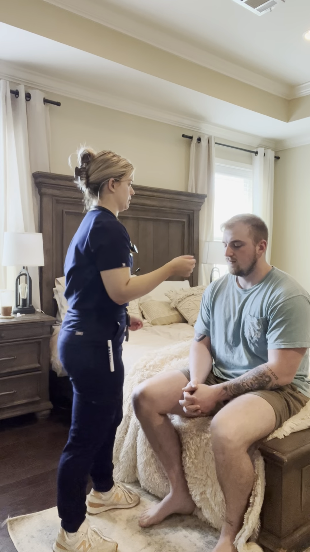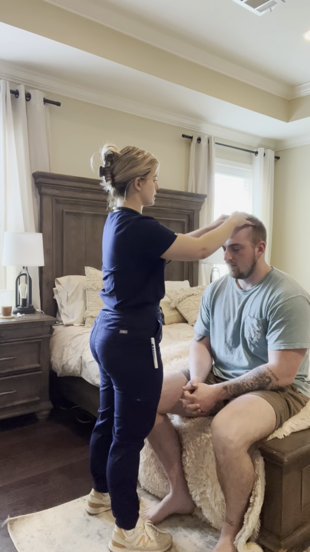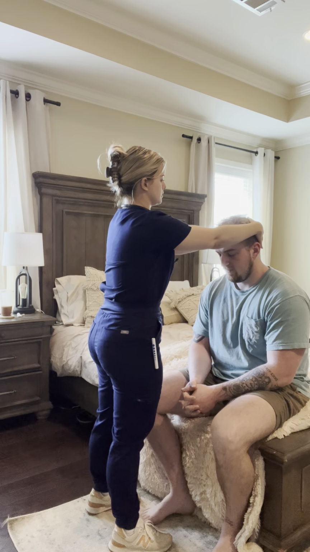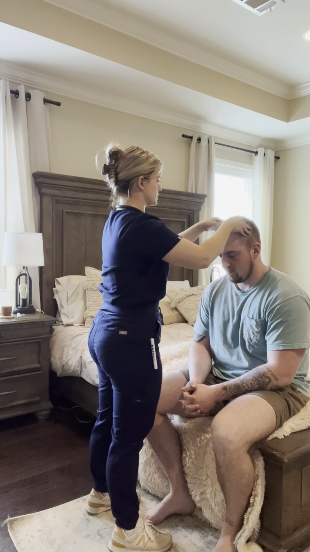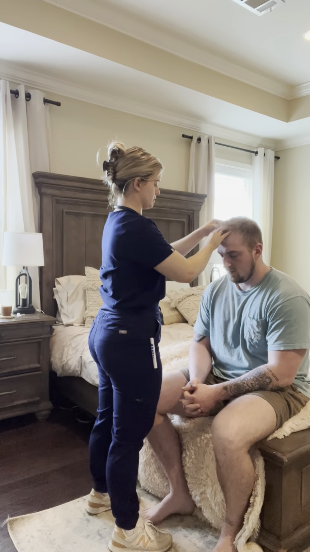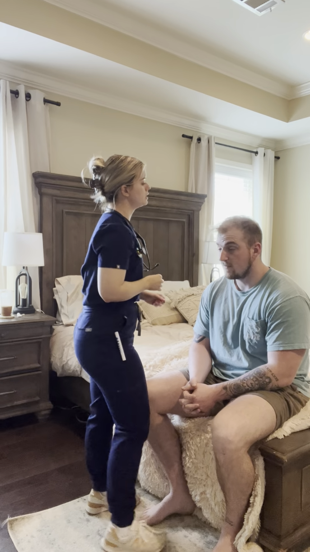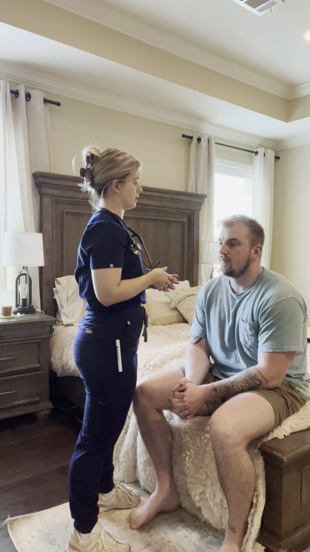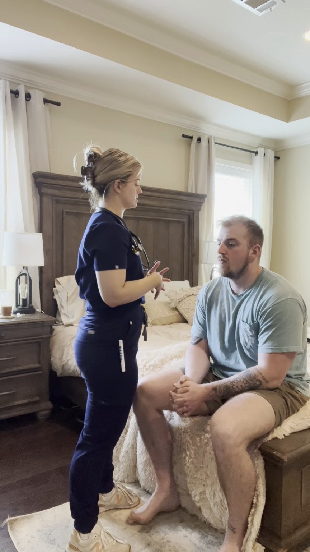I'm going to go ahead and assess the scalp and the head. I'm feeling for any abnormal lesions, lumps, or bumps, and I'm also checking the hair. The hair is silky soft. I'm not seeing any signs of nits or infestations.